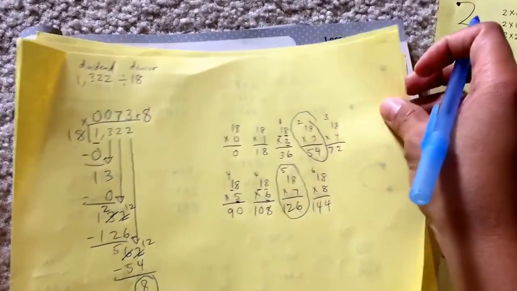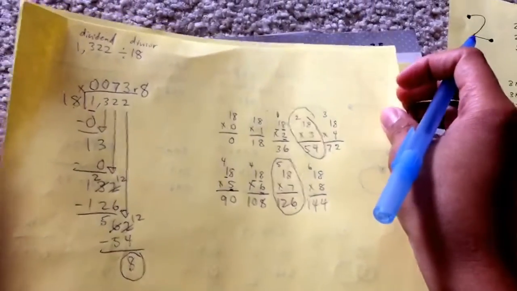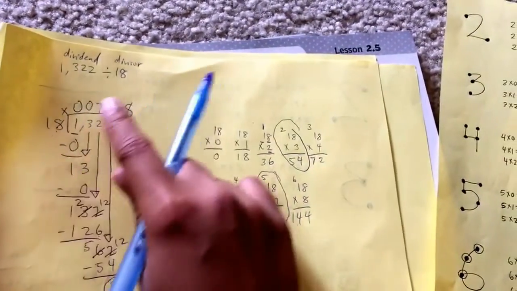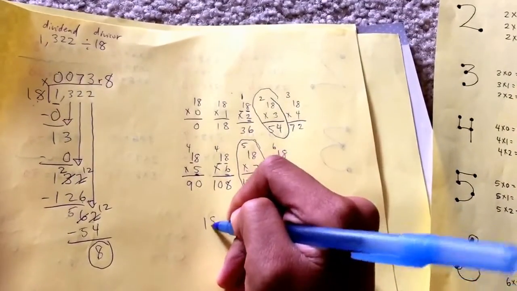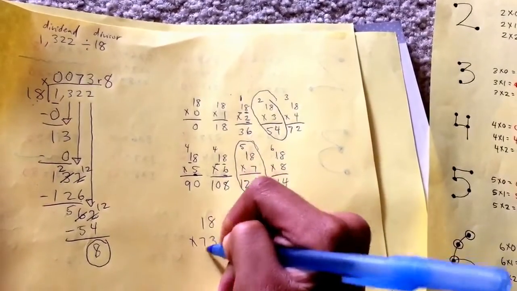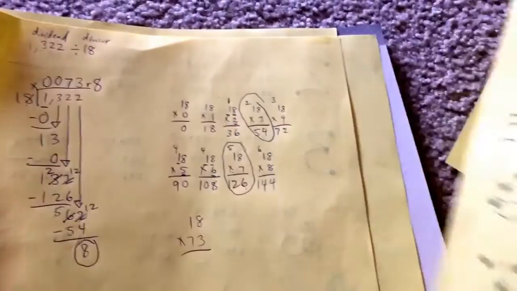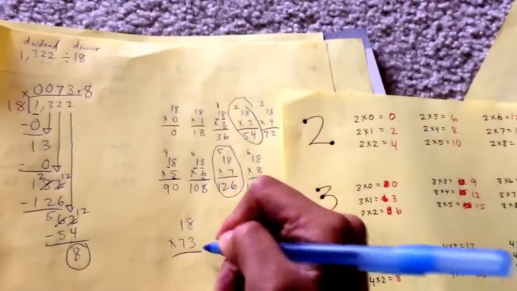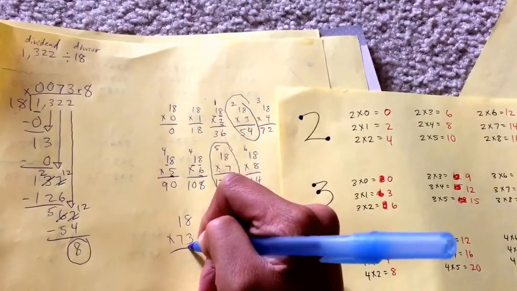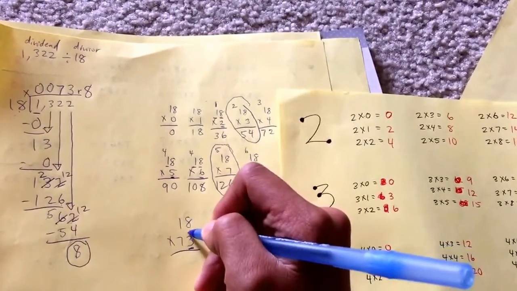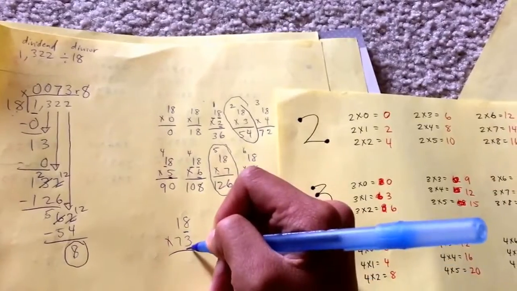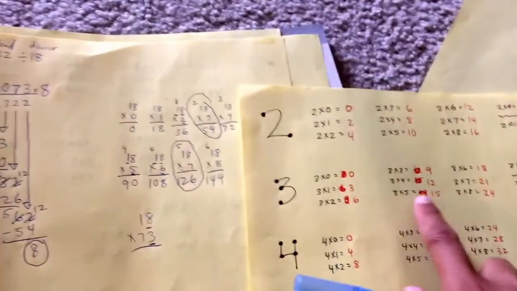In order to get full credit, you do have to double check your answer. So multiply your quotient by your divisor and add your remainder. So on the side here, I'm going to do 18 times 73. If you don't know your 3's, you could use your cheat sheet. And we're going to start at the bottom right number, which is a 3. And we're going to multiply it by the two numbers on top, starting with the 1's digit. So the first two numbers we're going to multiply are 3 and 8.